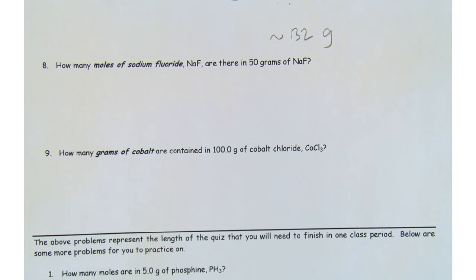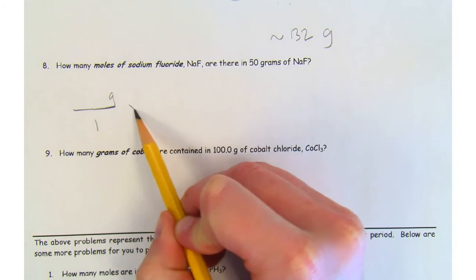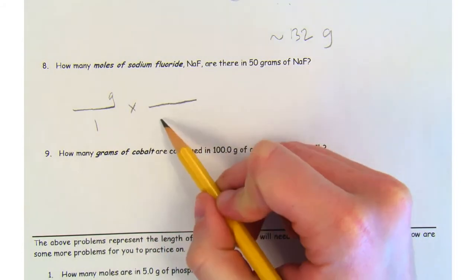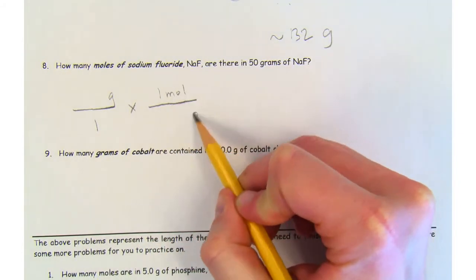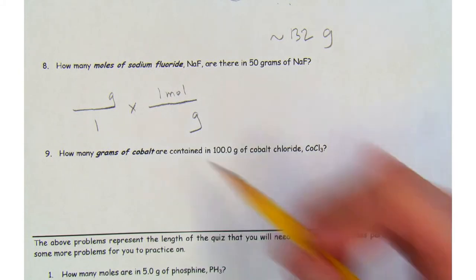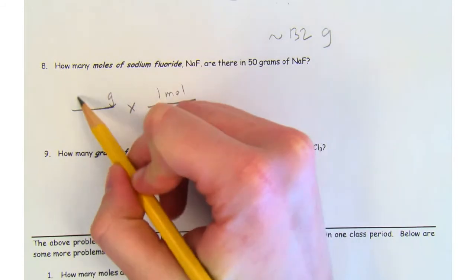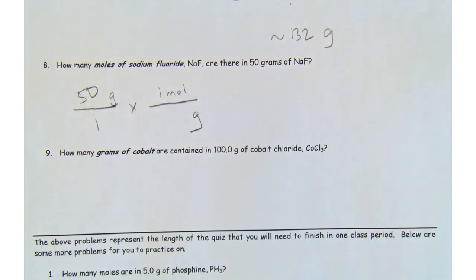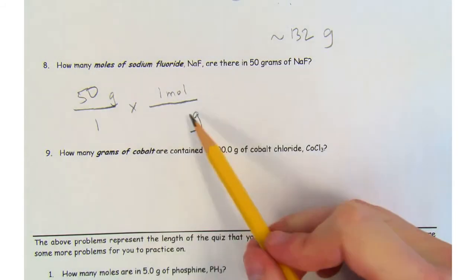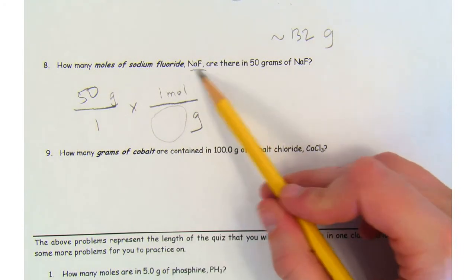Number 8 is an orange problem. So I'm going to write down what we have on the board for orange. Okay, so the first blank for the grams is the number that's given in the problem, that 50. So this problem is 50. Here, you fill in the molar mass for sodium fluoride, NaF.